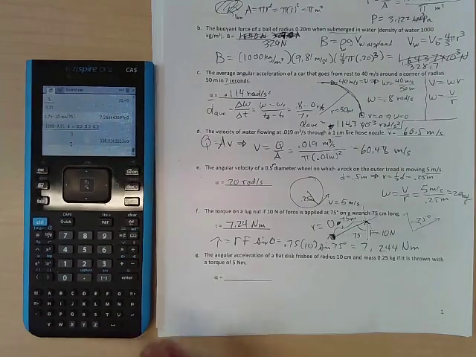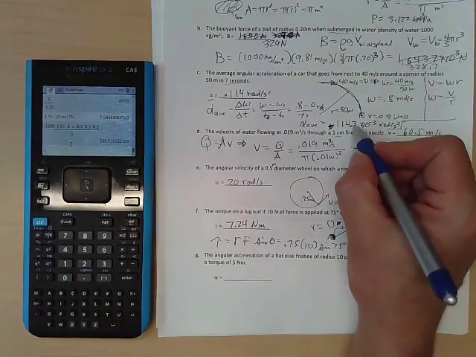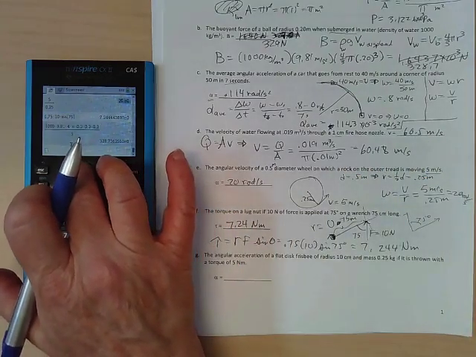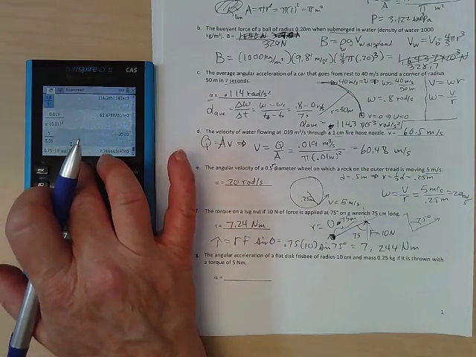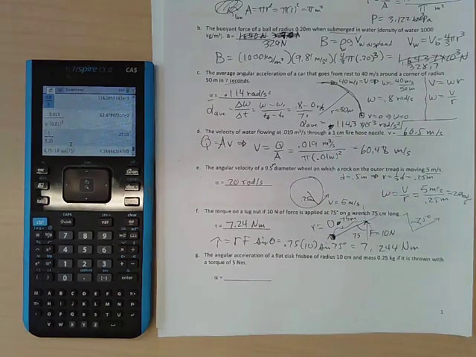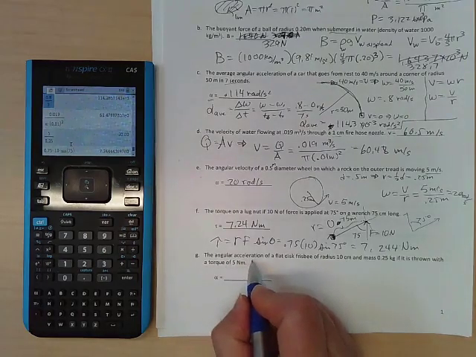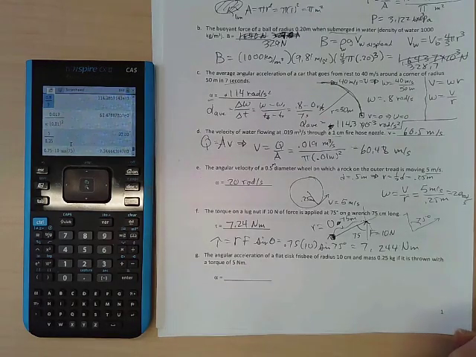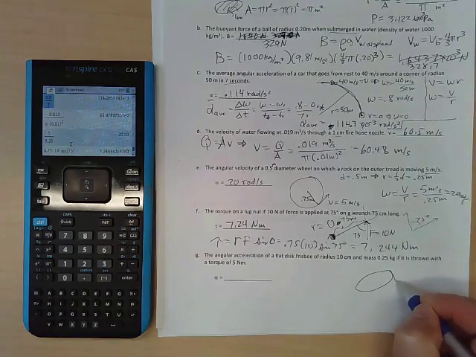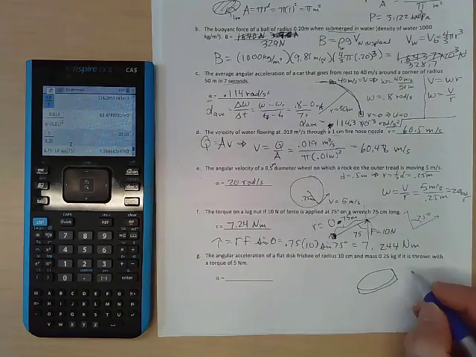Okay. This one. Okay, I have a little bit different number, but I think I did it right there. Okay, let's go on to G. So part G, the angular acceleration of a flat disc frisbee, radius 10 centimeters, and mass of 0.25 kilograms.